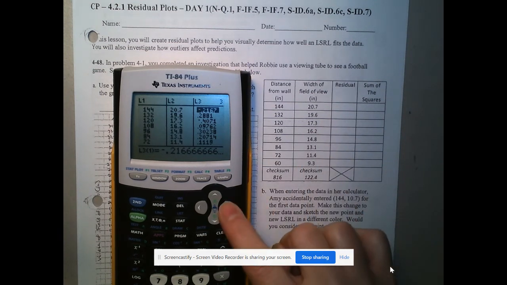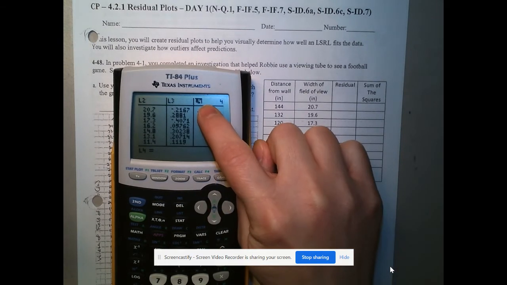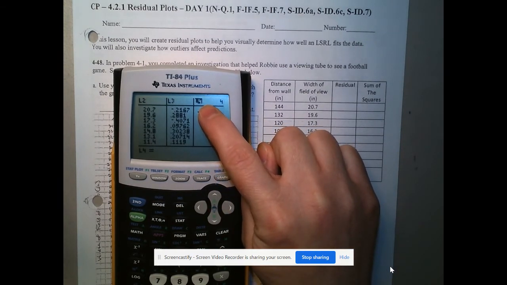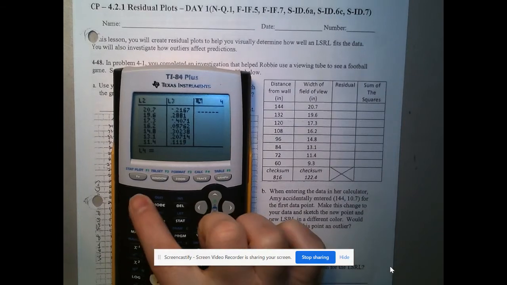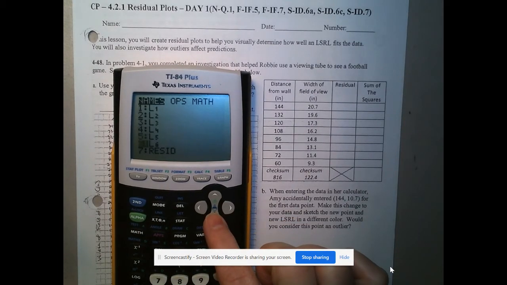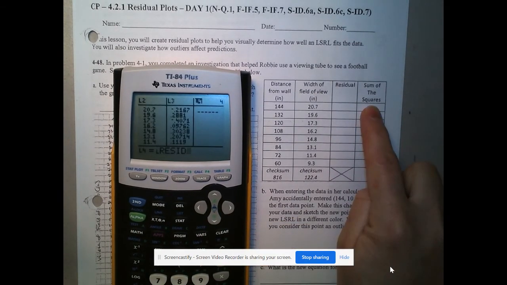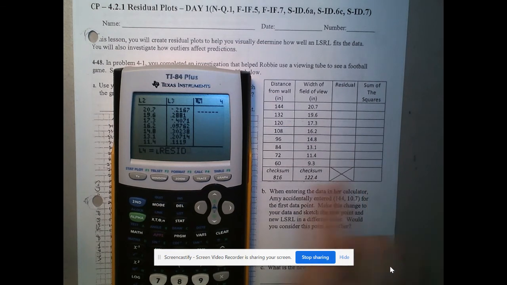And then I want to go over to list 4. I want to go up because I'm going to tell it to do it to all of list 4. Same thing again, second stat. I'm going to go down to residuals, but list 4 is the sum of the squares is what I'm looking for. So I want the residuals squared. And I'm going to hit enter.